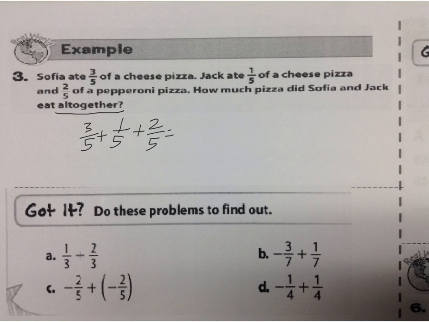First thing I check is whether the denominators are the same. They're all 5s, so I can go ahead and add the top numbers. 3 plus 1 is 4, 4 plus 2 is 6. Now the question says how much pizza. Usually people don't say 6/5 of a pizza, so I'm going to convert it into a mixed number. I'm going to take the top number, put it inside the box, and the 5 on the outside. 5 goes into 6 one time. I subtract that. So my whole number is 1. They have one whole pizza and 1/5.